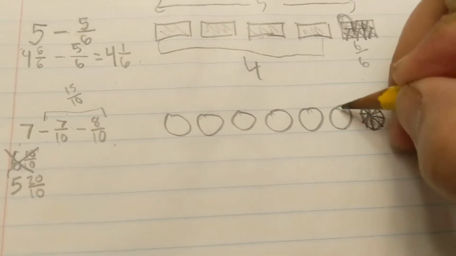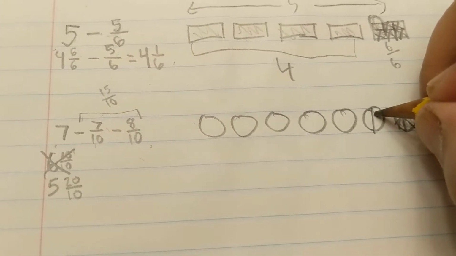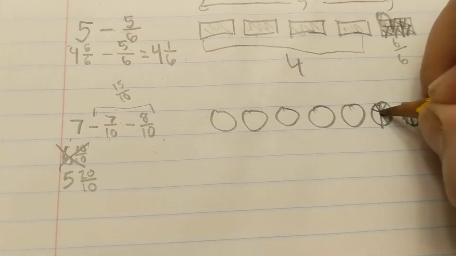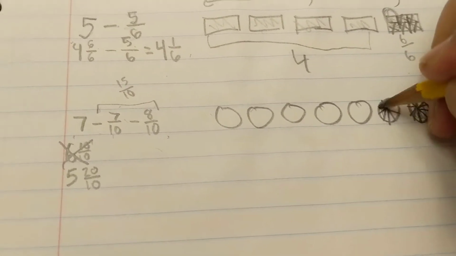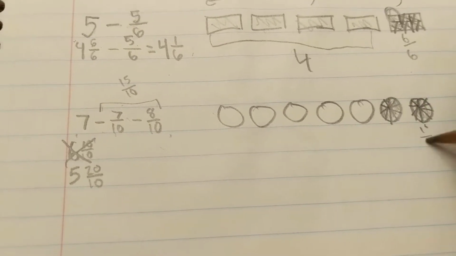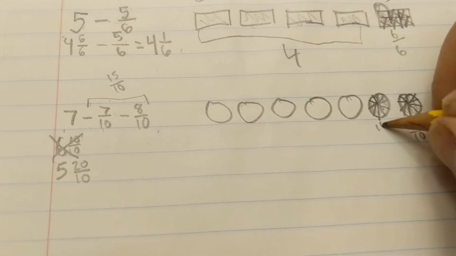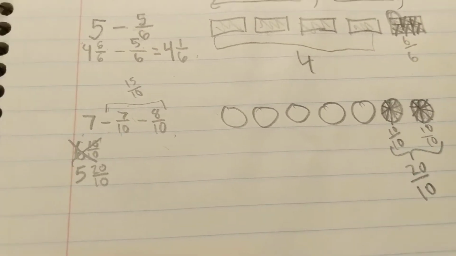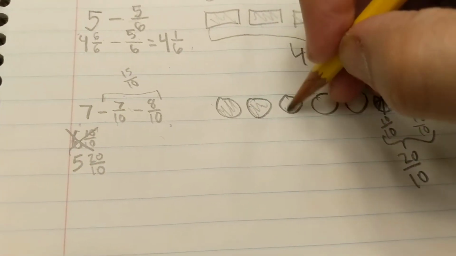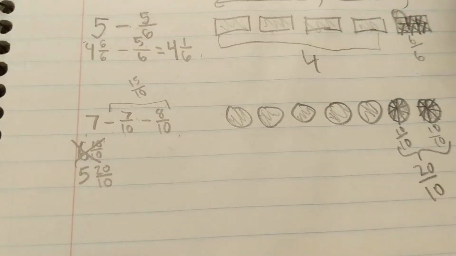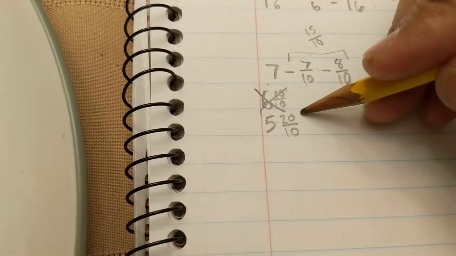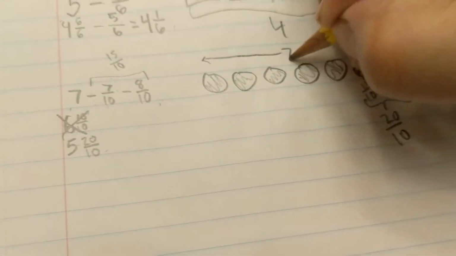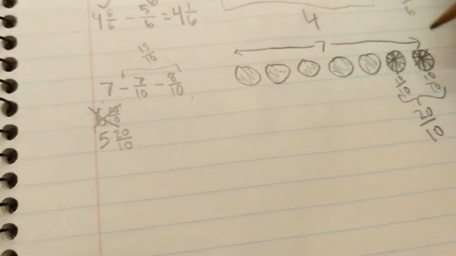Because if I trade in another one of these, and 1, 2, 3, 4, 5, 6, 7, 8, 9, 10, I've got 10/10 here, I've got 10/10 here, that gives me 20/10, plus my 5 wholes that I had before. 5 wholes and 20/10. It's still equal to 7 wholes altogether, but I've traded some of them in and gotten a fraction.